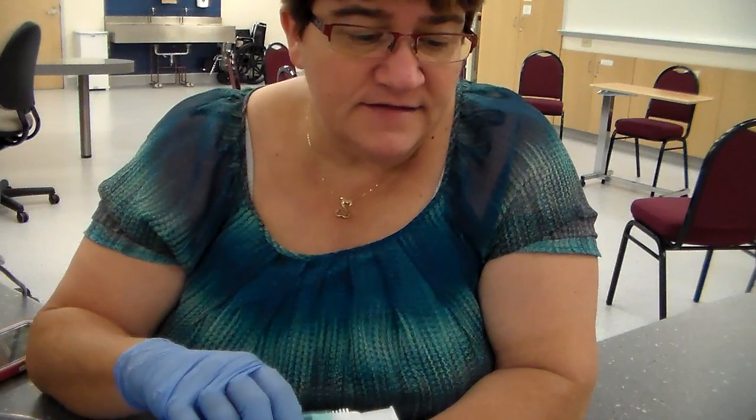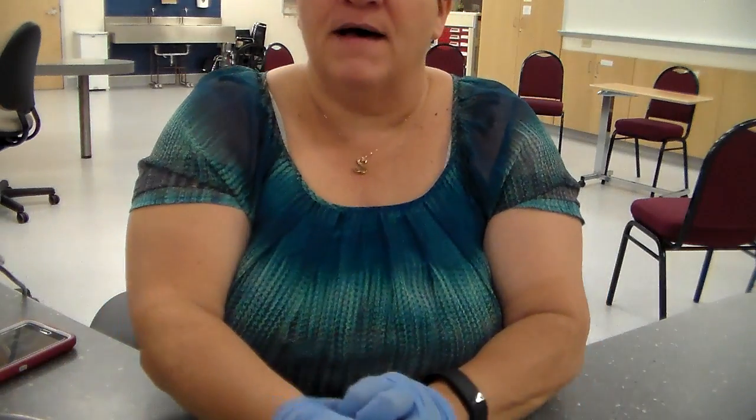So that is skill 2.32, administering medication by a nebulizer.